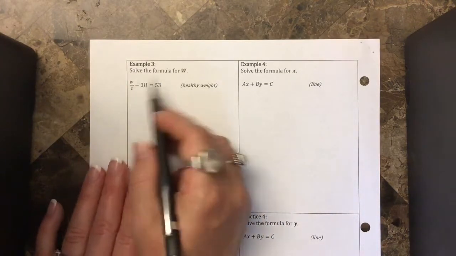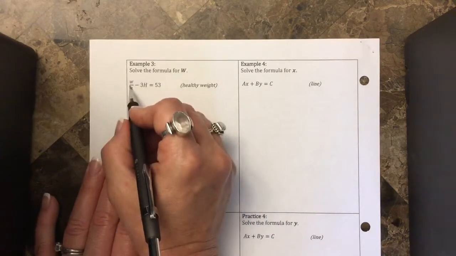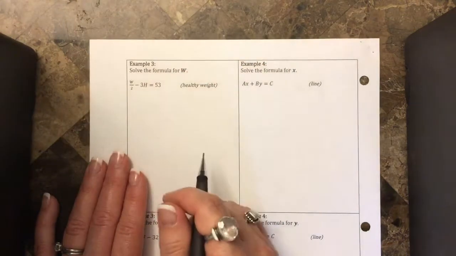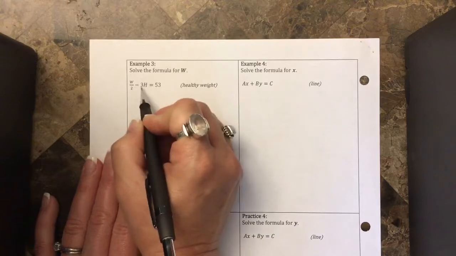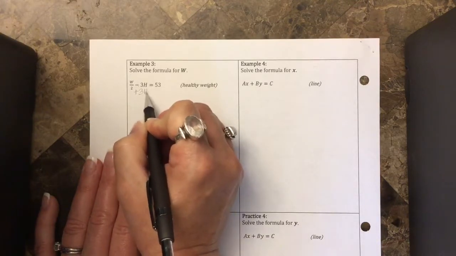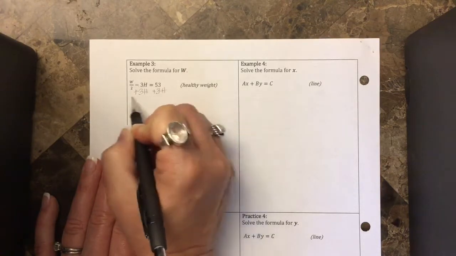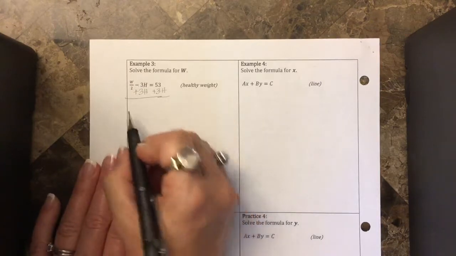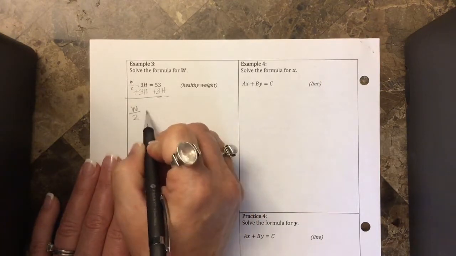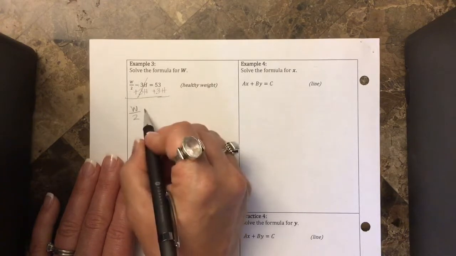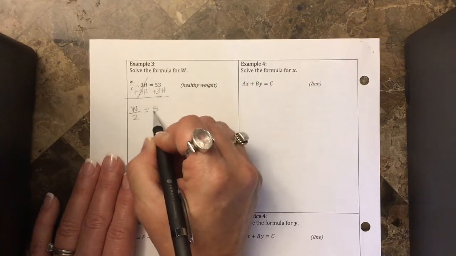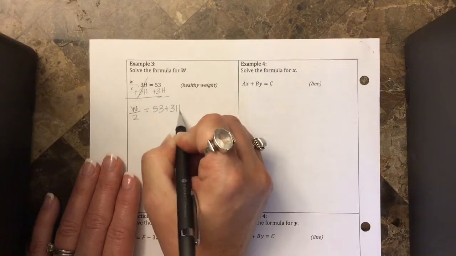So we want to solve this for W. All right, so we want W to be alone. It's already on the left, so that kind of makes things nice. We have a subtraction going on and a division. We can add a little bit easier and not complicate things. So we have a W over 2. These guys, so that means W over 2 plus nothing, okay, is equal to 53 plus 3H.